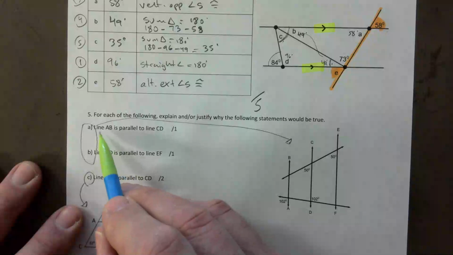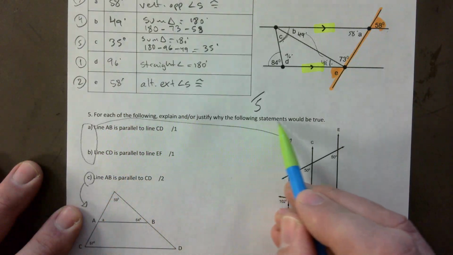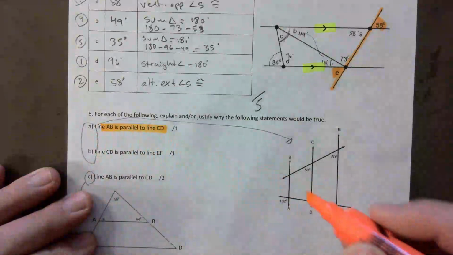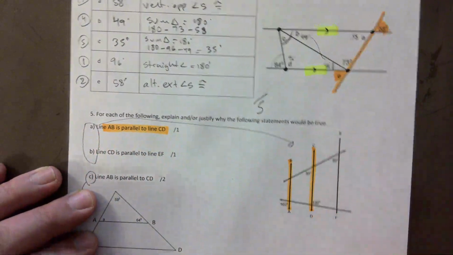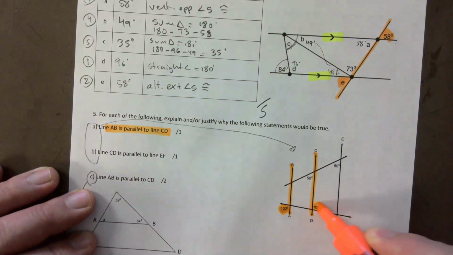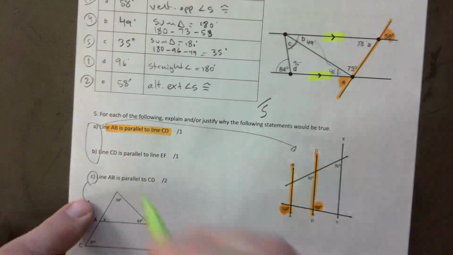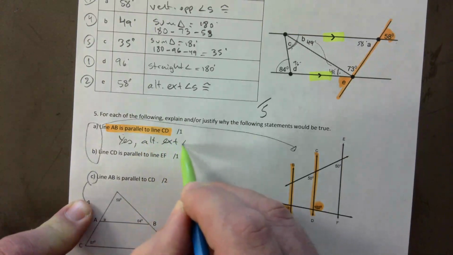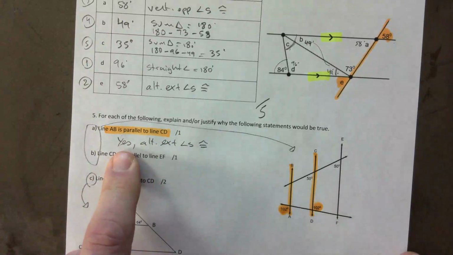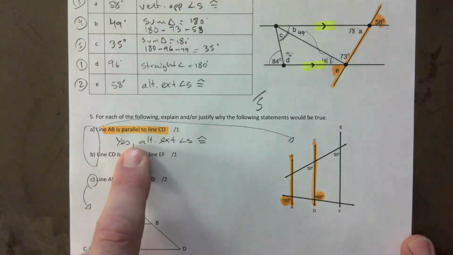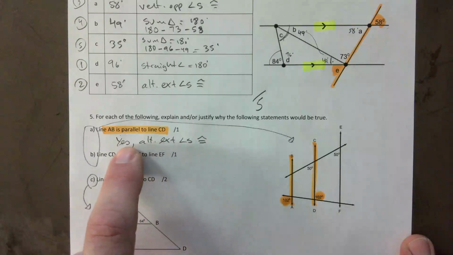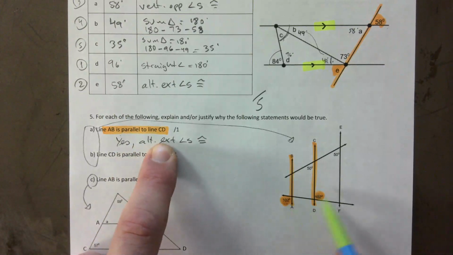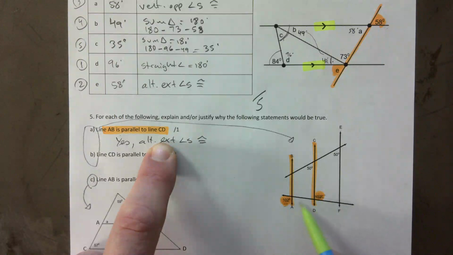Next, question 5. For each of the following, explain or justify why the following statements would be true. AB being parallel to CD. Let's focus on those two first. Is this one parallel to this one? And yes, because I'll use the fact that alternate exterior angles are congruent. So all you'd have to say is yes, alternate exterior angles are congruent. Or you could say, I actually prefer, yes, they're parallel, even though that was the question. We're answering that question. So yes, they are parallel because alternate exterior angles are congruent. In this case, that's all you could use, right? I made it obvious.